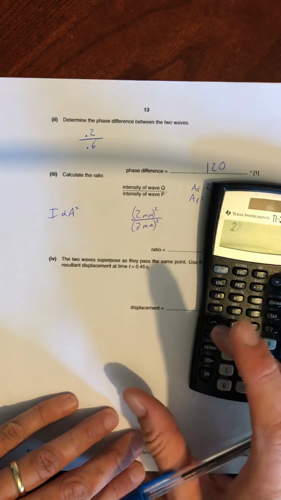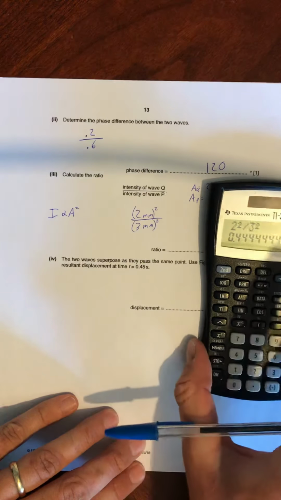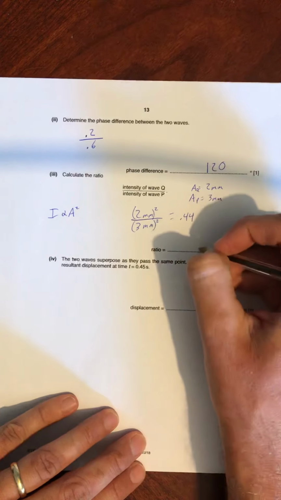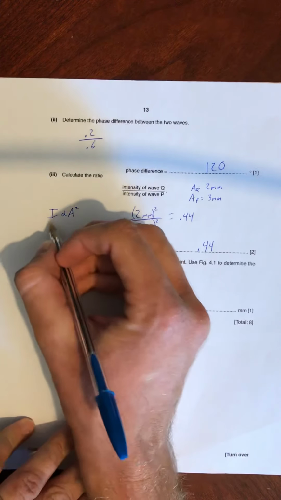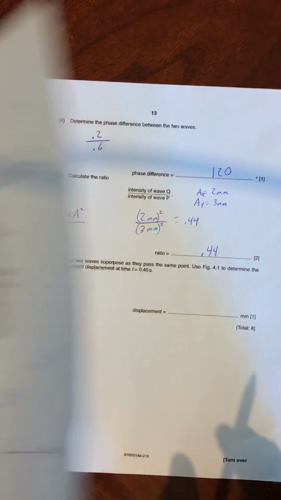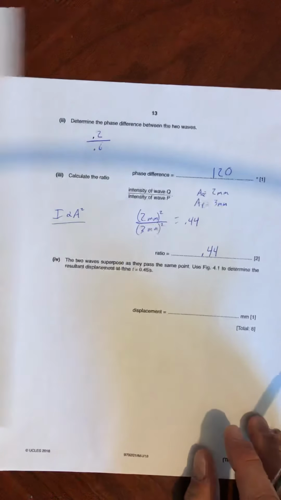So we have 2 squared over 3 squared. The units millimeters are going to cancel, and we get 0.44 as the ratio of intensities. Again, the key idea there is that intensity is proportional to amplitude squared, and amplitude is the maximum displacement, which we can read off the graph.